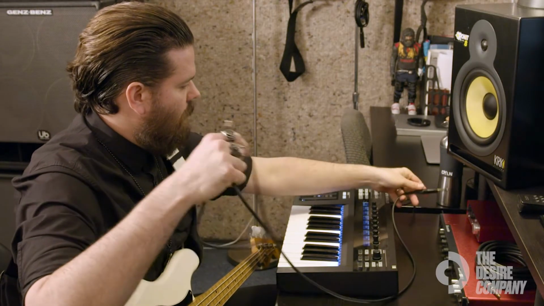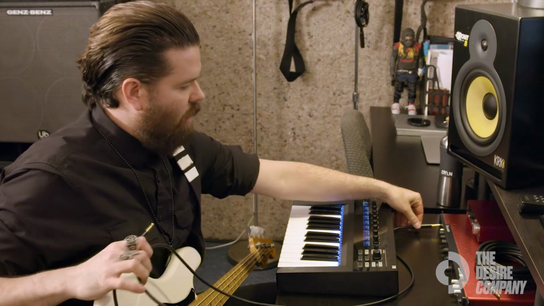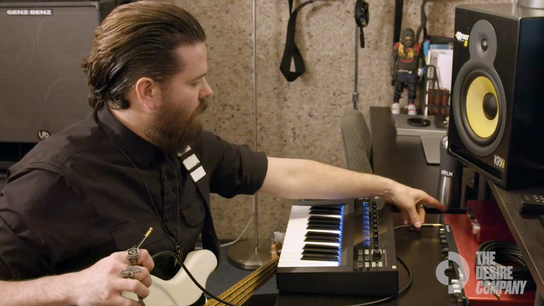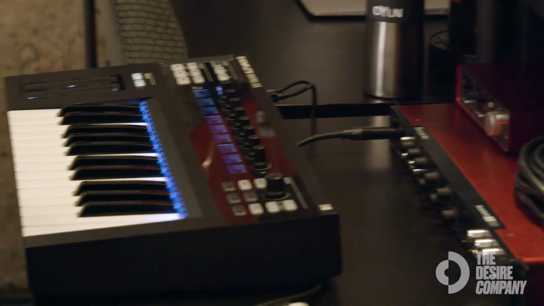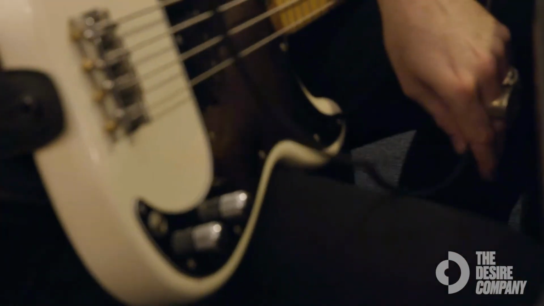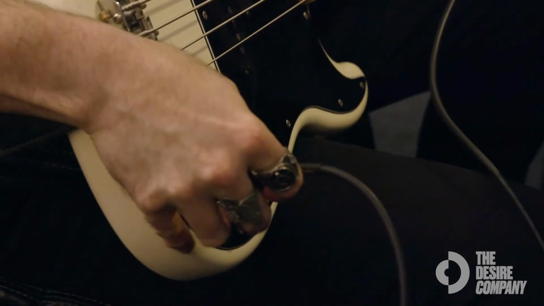So for this, we're going to actually just plug in to the Scarlett 18i20 interface. Gonna plug directly into that 1/4 inch jack. And then we're going to go with this end right into the bass.